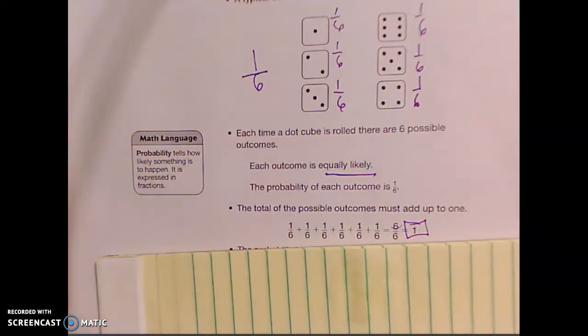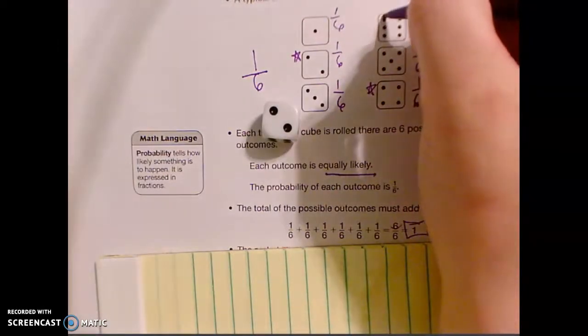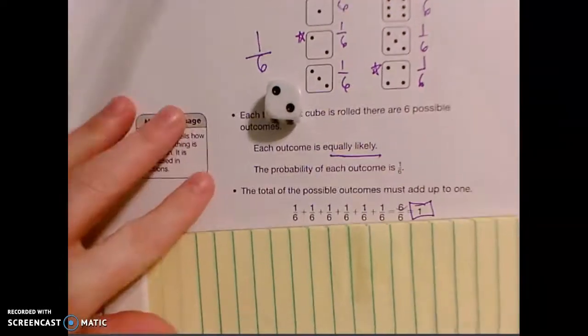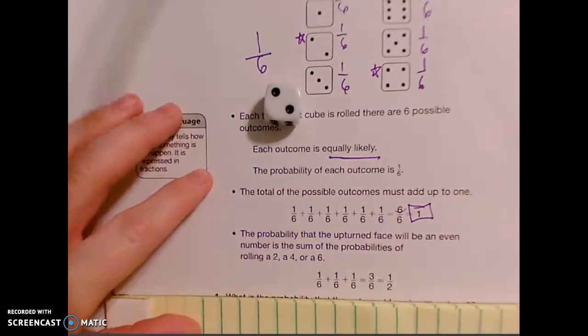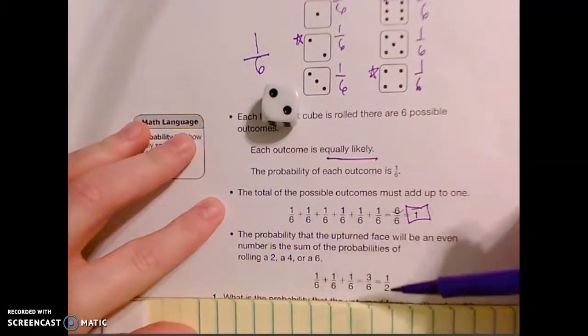So we can add probabilities in order to determine the likelihood of one of a certain collection of outcomes. For example, the probability that the upturned face will be an even number, so if I roll the dice and the probability that I will roll an even number is the sum of the probabilities of rolling a 2, 4, or a 6. So that looks like this. 1/6 plus 1/6 plus 1/6. 1 plus 1 plus 1 is 3. Denominator 6, that's 1/2.